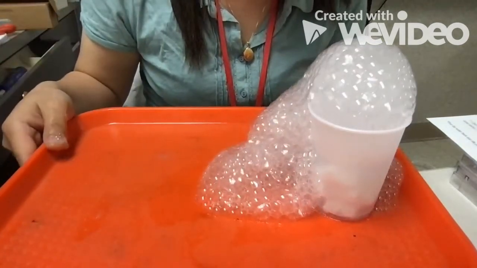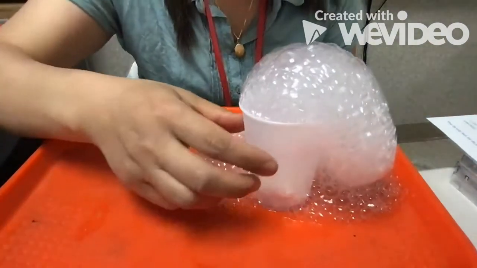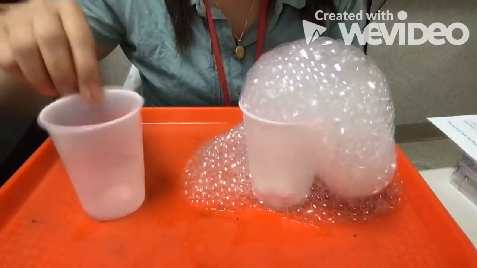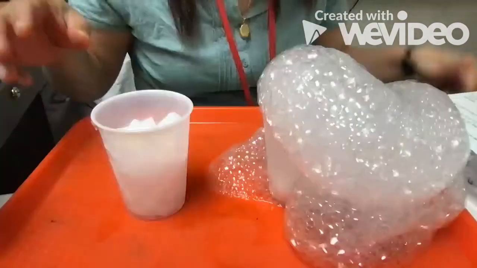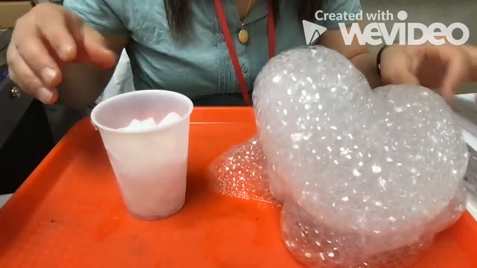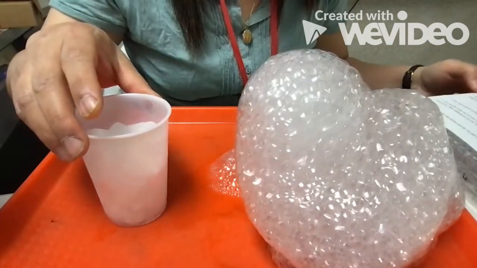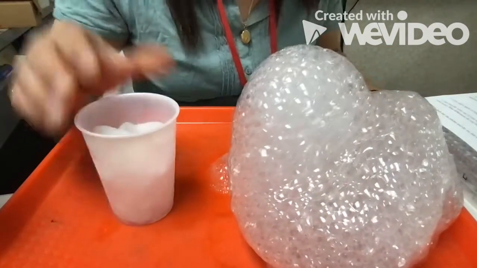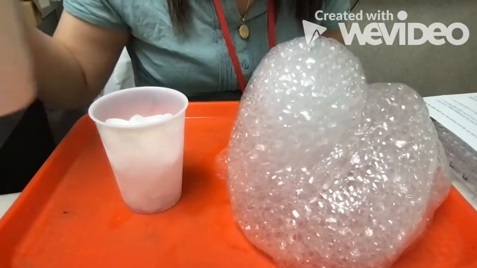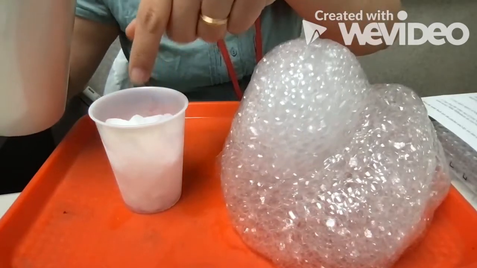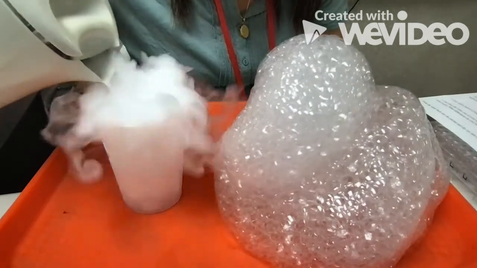It says number 3 says pour the water out of your dry ice cup. Okay, so I'm going to actually just get a new cup here with more dry ice. Okay, so now we've got more dry ice, so we're on number 3 in part 2. I've just got some dry ice here, and I'm going to add some hot water to the dry ice over here. So this is going to be the hot water. Watch what happens when I put in hot water instead of cold.